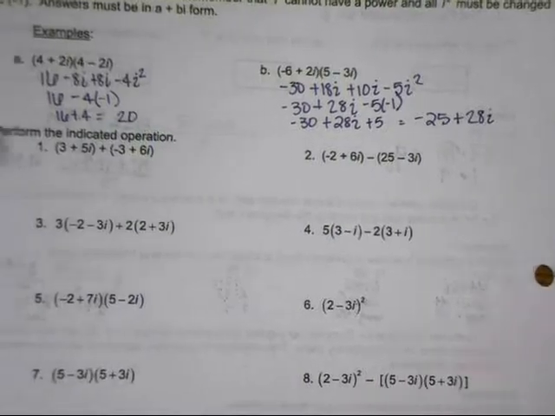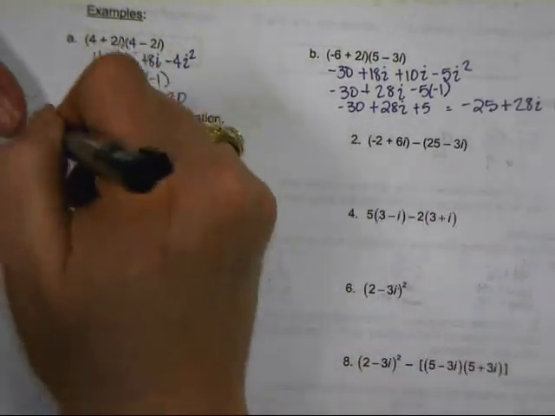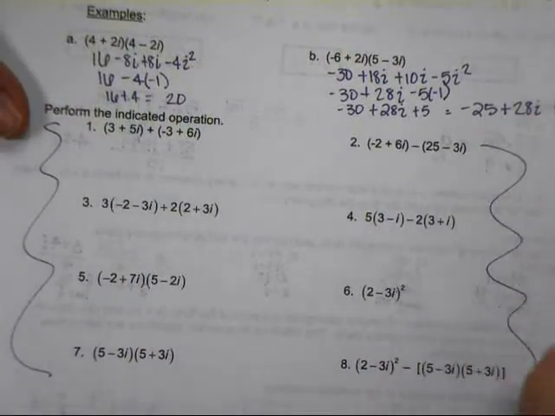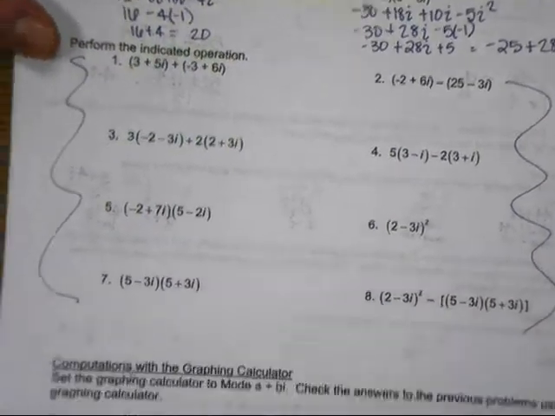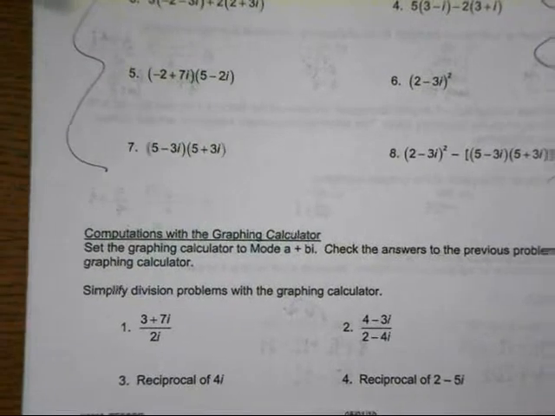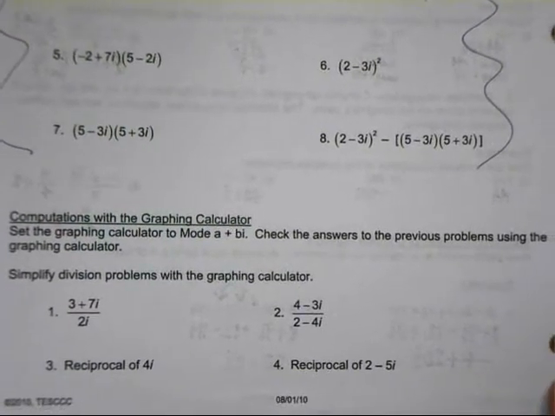So part of your assignment is going to be to perform the indicated operations. And then we're going to look at computations with a graphing calculator. So let me get my graphing calculator and we'll get started here.